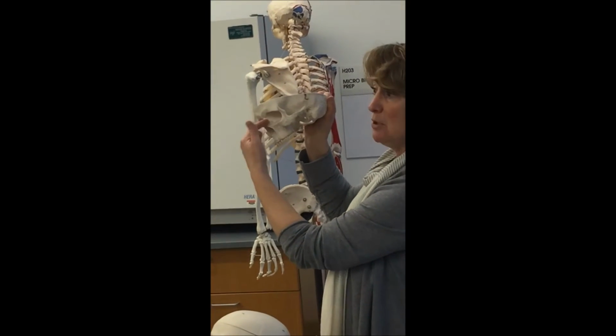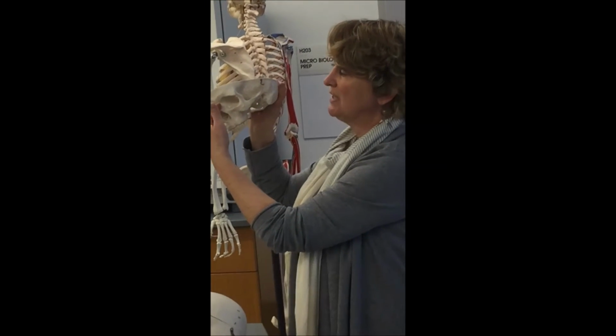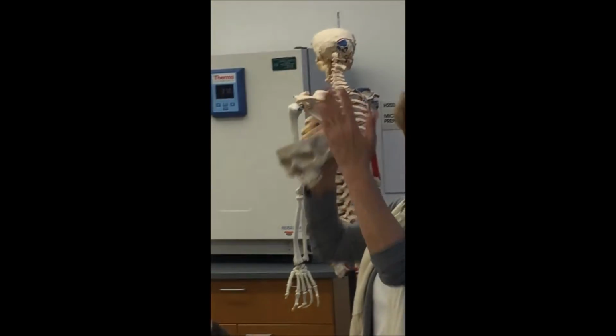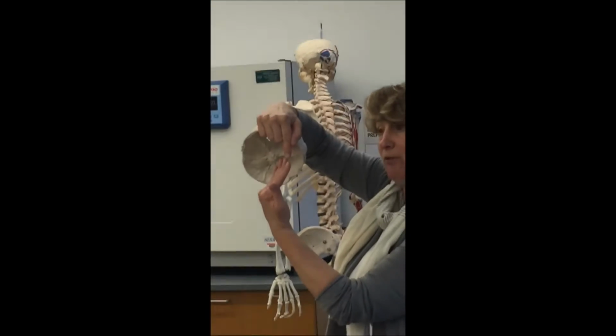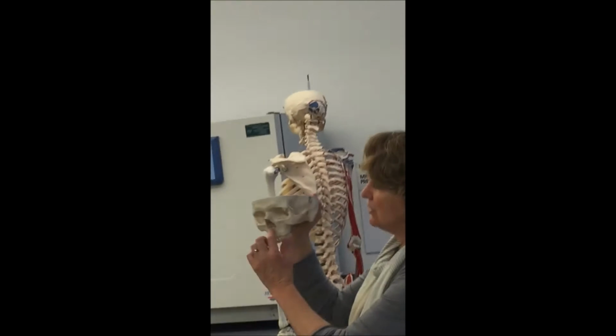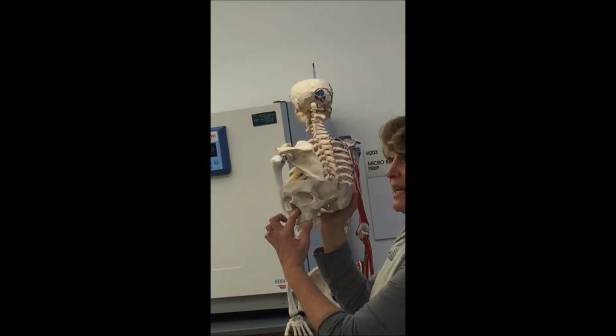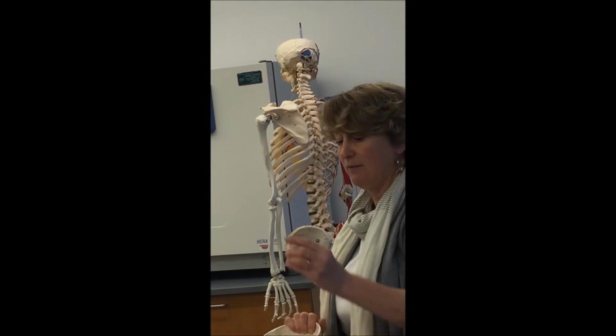So that septum, or that cross wall in the middle of your nose, is not one bone, it's actually two bones that came together and fused. The one from the bottom up is the vomer, and the one from the top down is the perpendicular plate of the ethmoid bone.